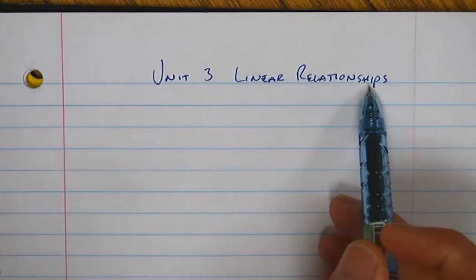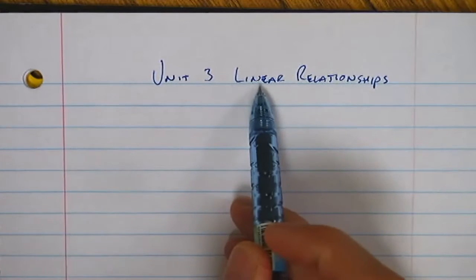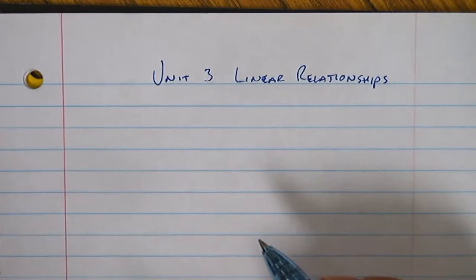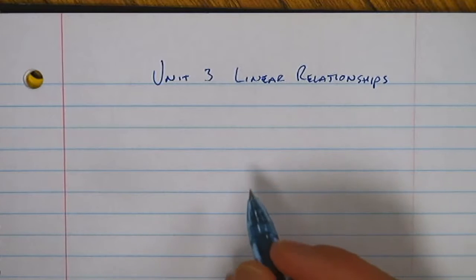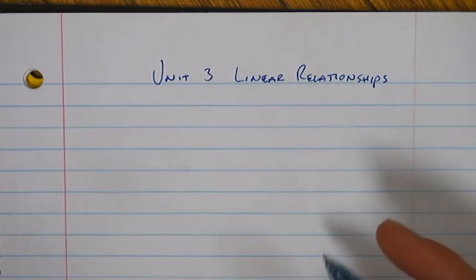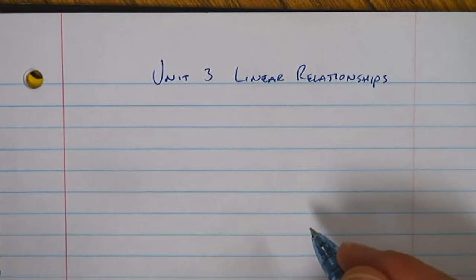That's the relationships part. And a linear equation, which is just the equation of a line. So we're going to break down that equation. We're going to look at different parts of the equation, and then we're going to actually put that into process, looking at the numbers versus the graph, etc.